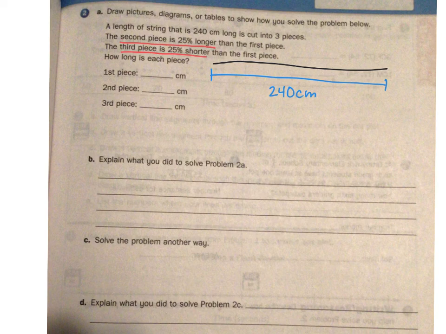How long is each piece? Well, if I look up here at my ribbon, my string, and I cut it into 3 pieces, that would make each of the 3 pieces a total of 80, right? So 80 centimeters, 80 centimeters, and 80 centimeters. But I don't believe they said that they were equal. They said that the second piece is 25% longer than the first piece.